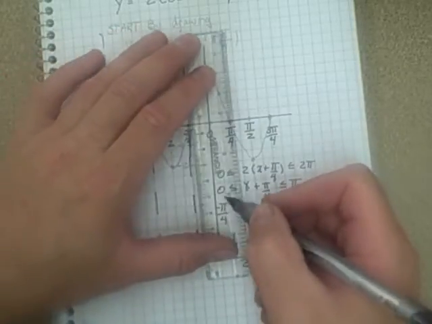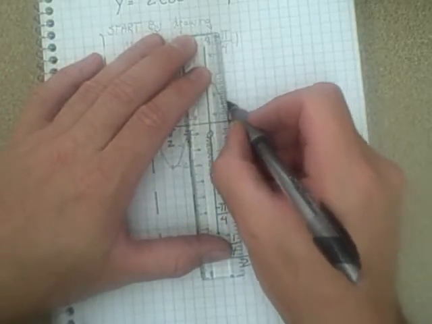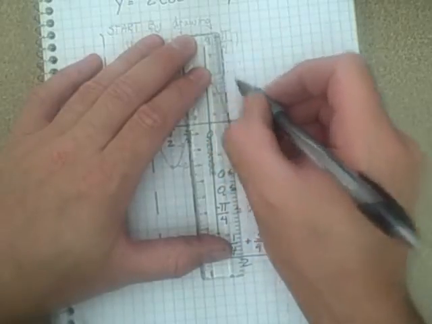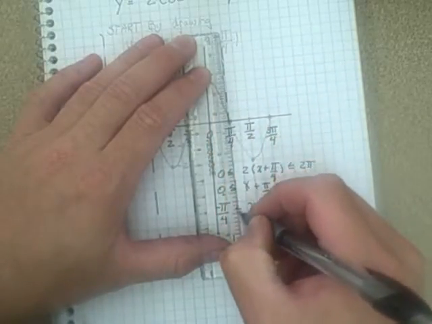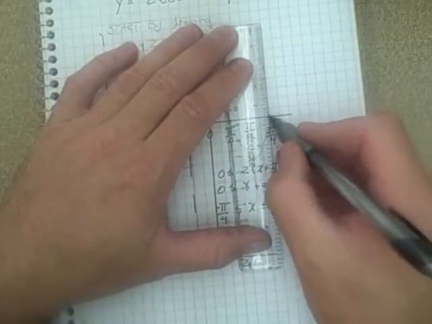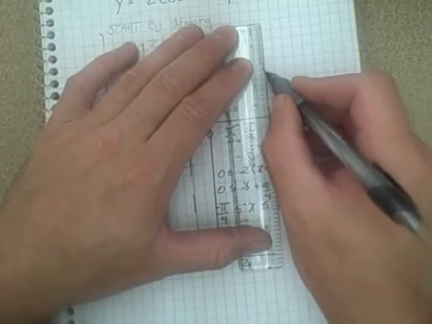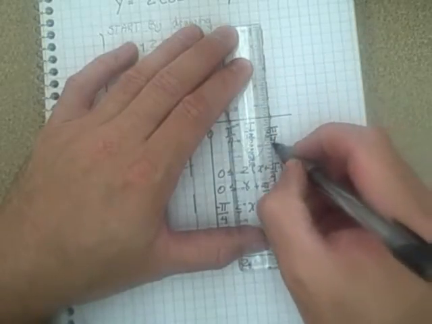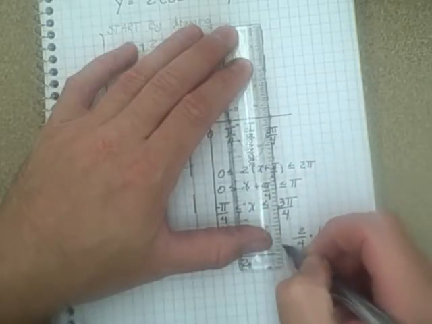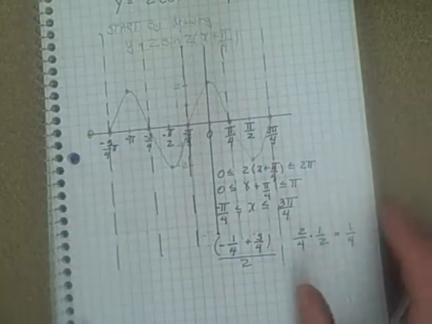An asymptote at the positive 1/4 pi. And an asymptote out here at 3/4 pi. Okay, and then we just make our U's on our hills.